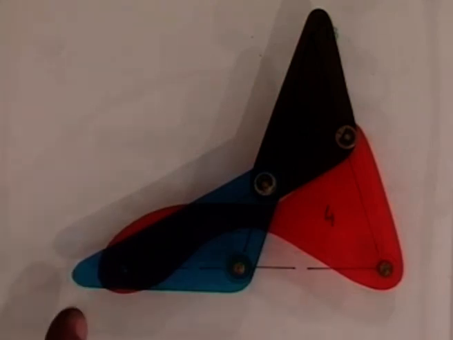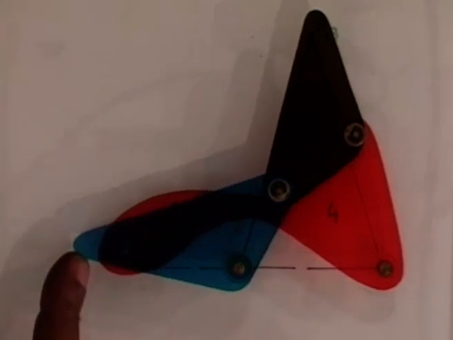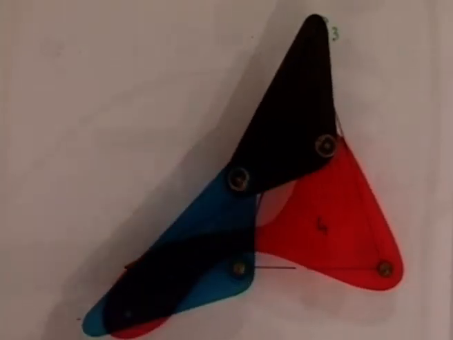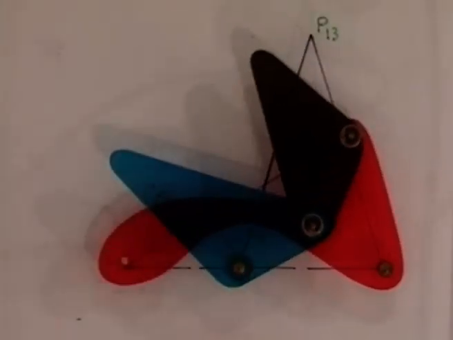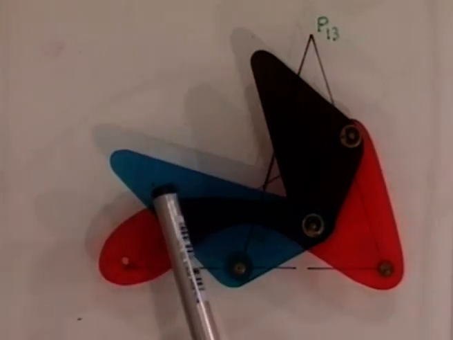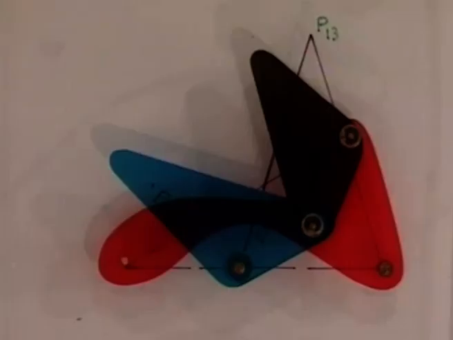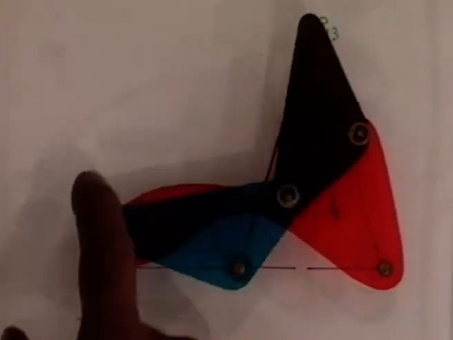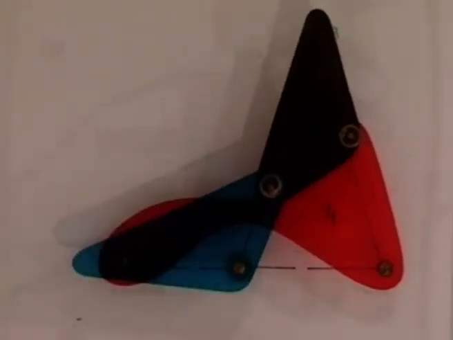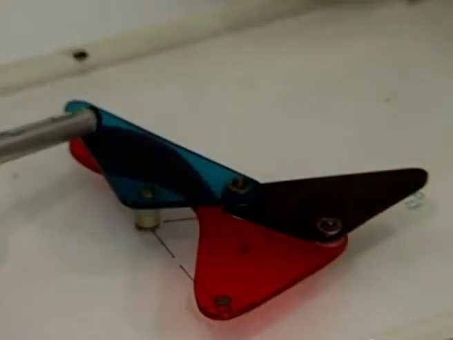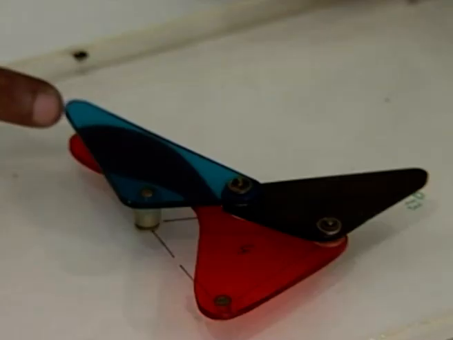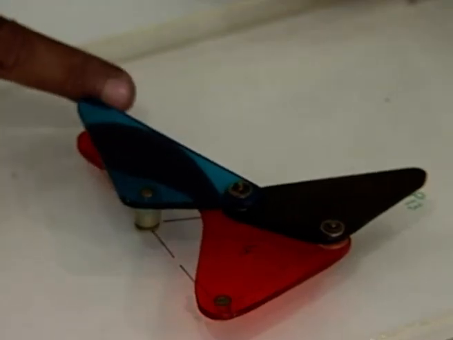And if we move this, you see, this is the hole which was coincident with this P24. Right now, this is a different configuration, so their location is elsewhere. But at that configuration, this hole on link 4 and the point on link 2, you cannot distinguish because they move with the same velocity.